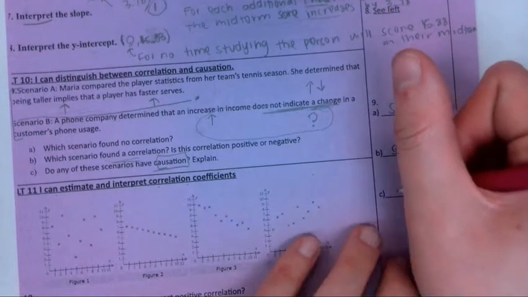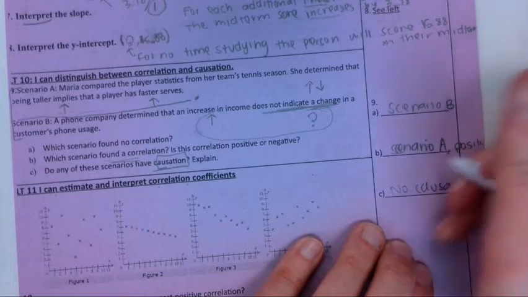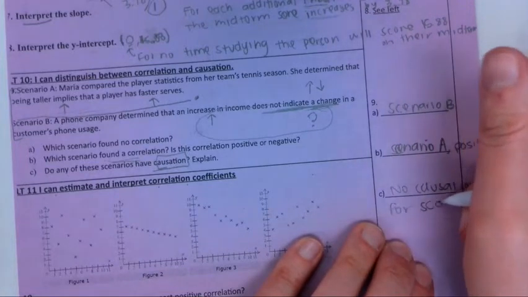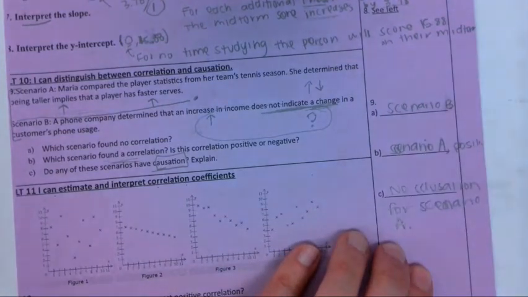So I'm going to ask myself, does being taller make you serve faster? Does one cause the other to happen? And I'm going to say there's no causation for scenario A, because I can think of another reason somebody would serve faster.